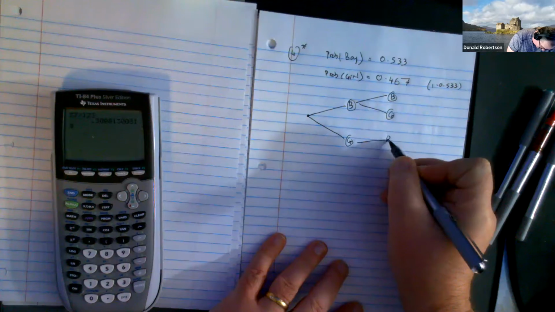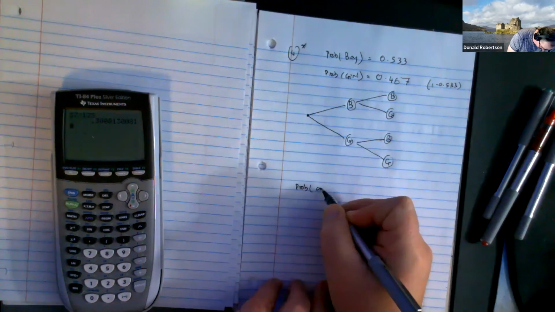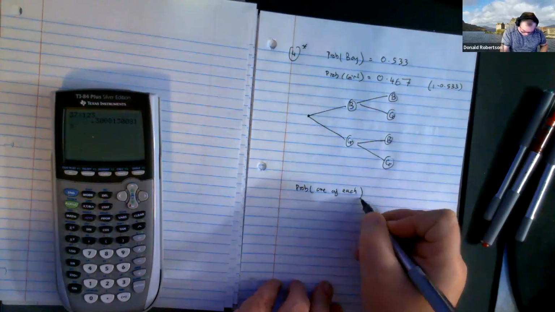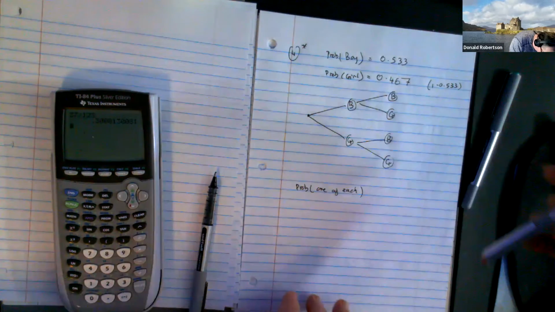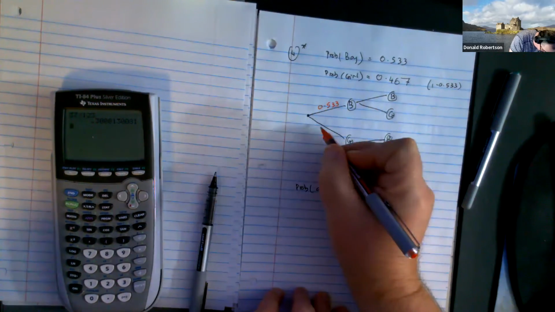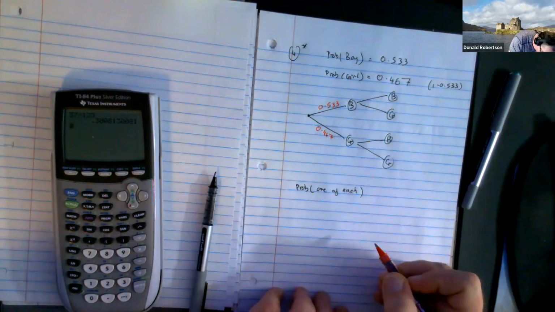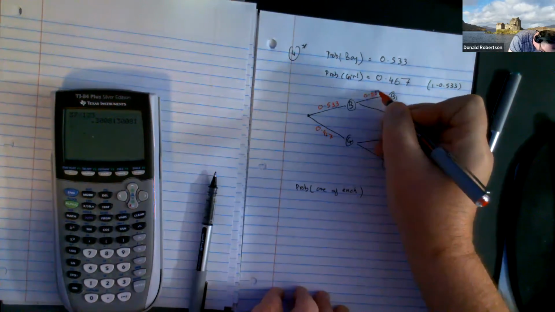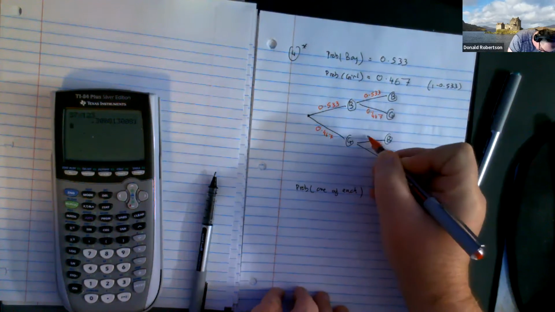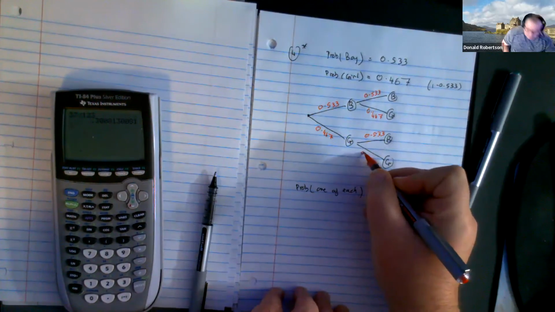Boy or a girl. In this particular one, we're trying to find the probability that she gets one of each. It's just another way of saying a boy and a girl, right? So on this branch, we put the probability of a boy. And on this branch, we put the probability of a girl. Since these are not affected by what happened in the past, these numbers stay exactly the same. So a boy is still going to be 0.533 and a girl is going to be 0.467.